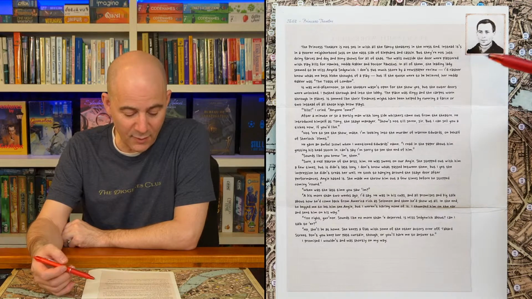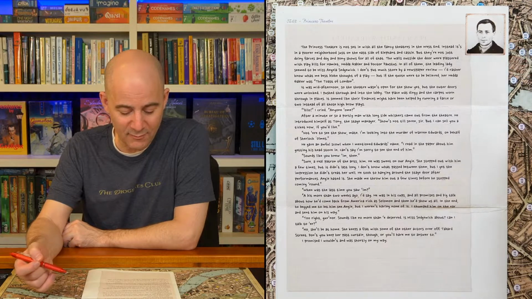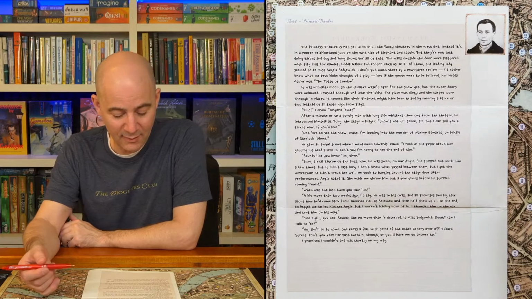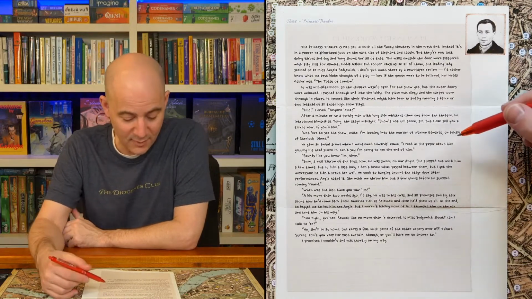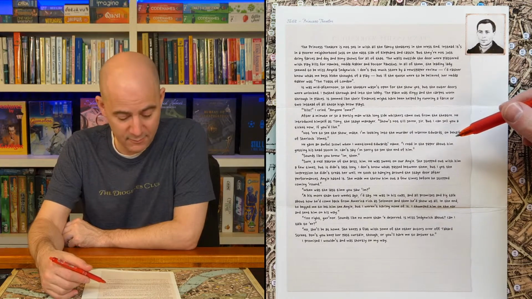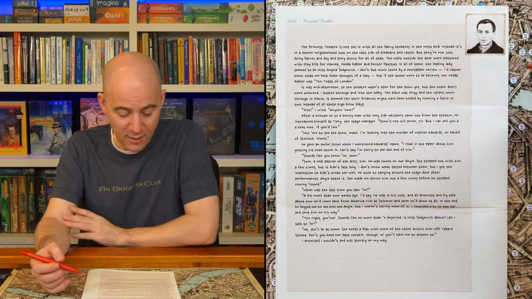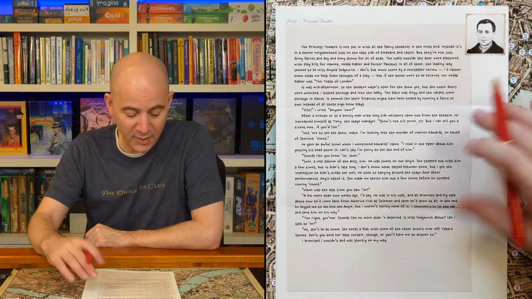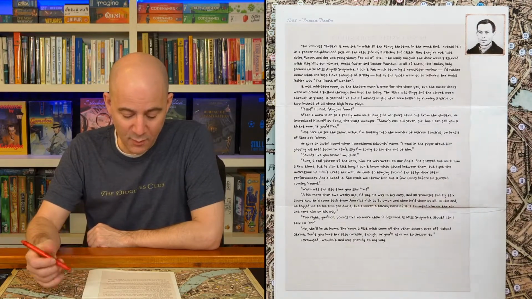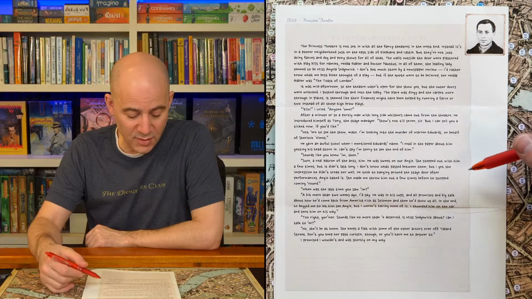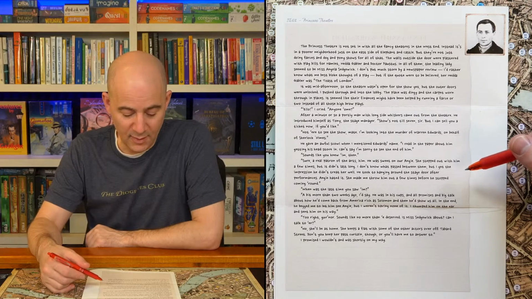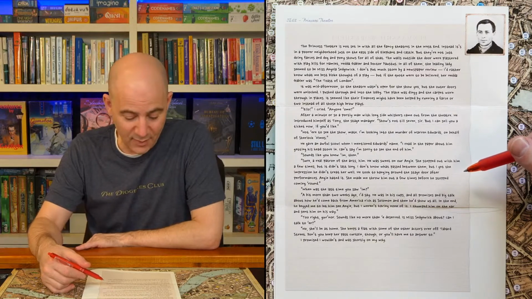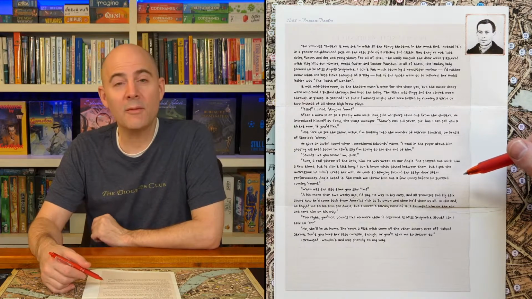He gave an awful scowl when I mentioned Edwards' name. I read in the paper about him getting his head stove in. Can't say I'm sorry to see the end of him. Sounds like you knew him then. Sure, a real patron of the arts, him. He was sweet on our Angie. She stepped out with him a few times, but it didn't last long. I don't know what passed between them, but I get the impression he didn't treat her well. He took to hanging around the stage door after performances. Angie hated it. She made me throw him out a few times before he stopped coming around.